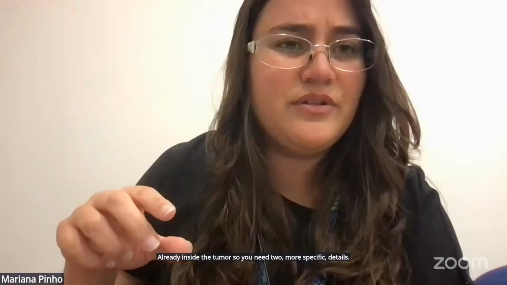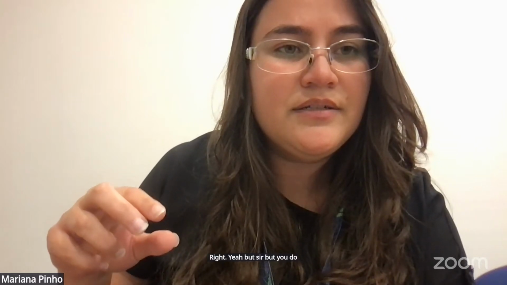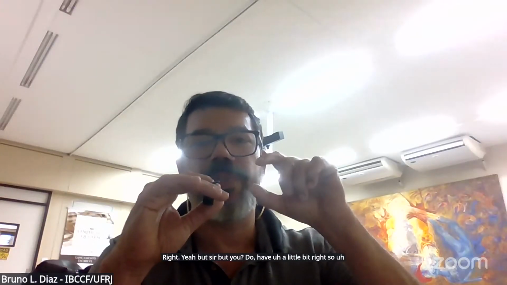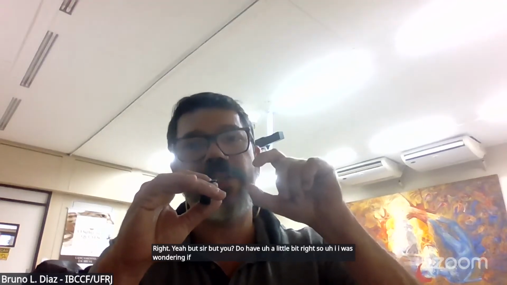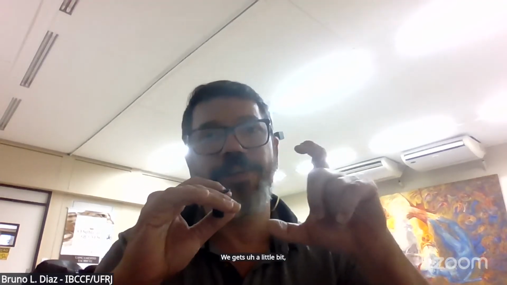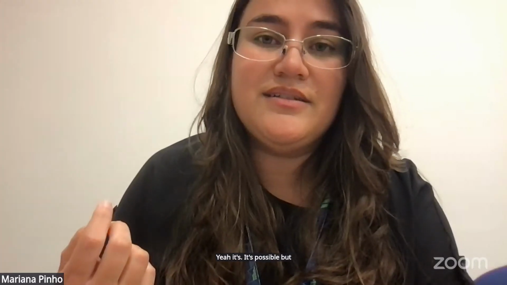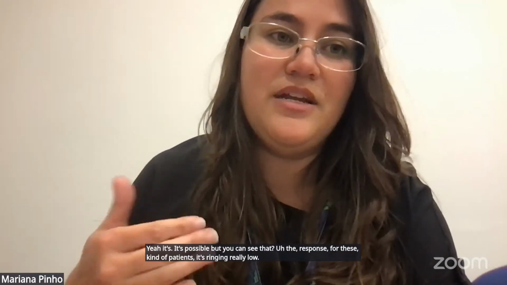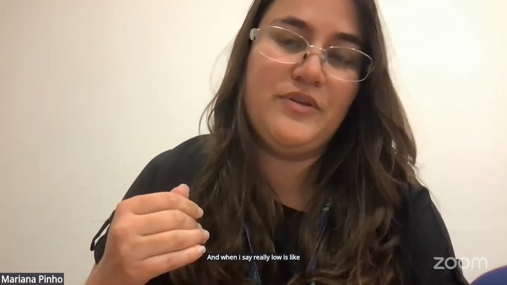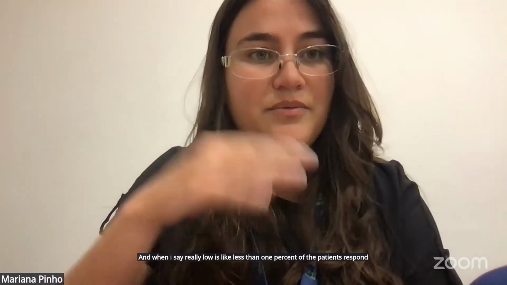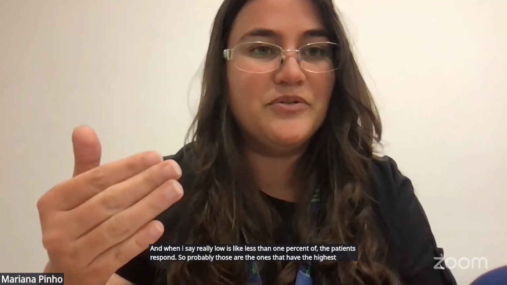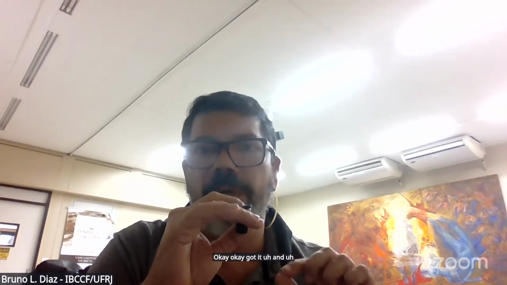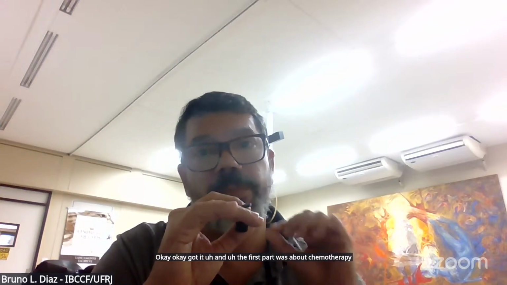But you do have a little bit, right? So I was wondering if these little bits may get a little bit bigger if you use immune checkpoint inhibitors. It's possible, but you can see that the response for these kinds of patients is really, really low. When I say really low, it's less than 1% of the patients who respond. So probably those are the ones that have the highest response. Okay, got it. And the first part was about chemotherapy.